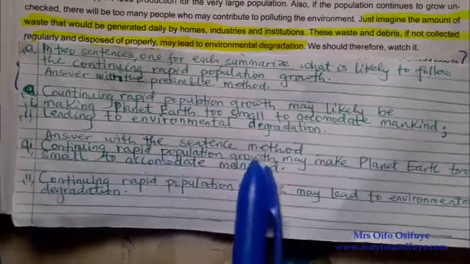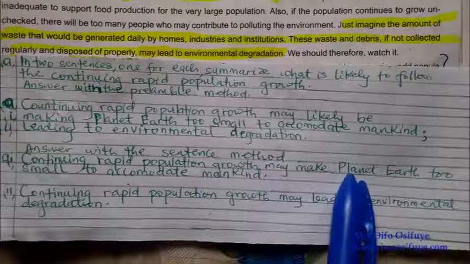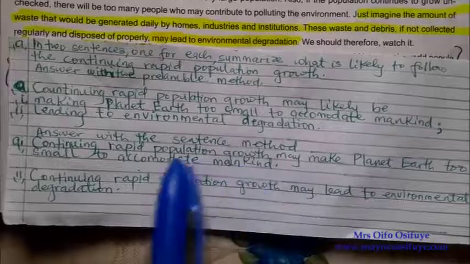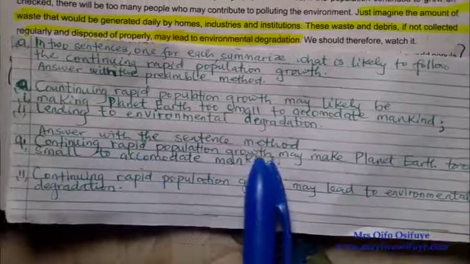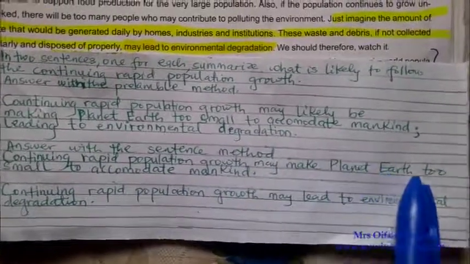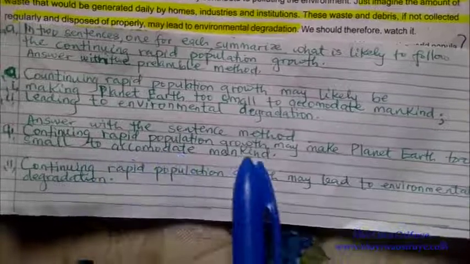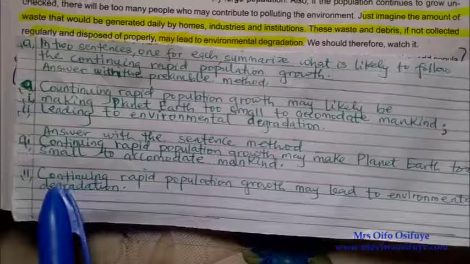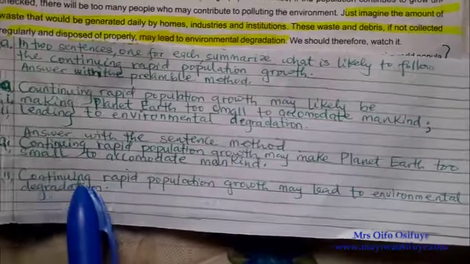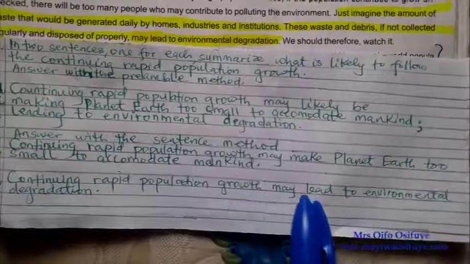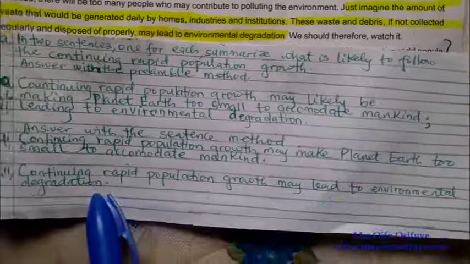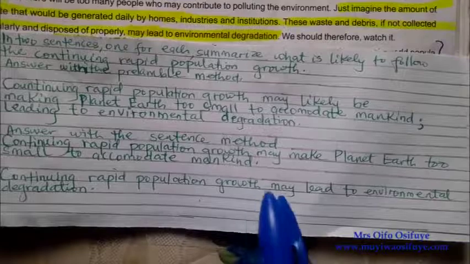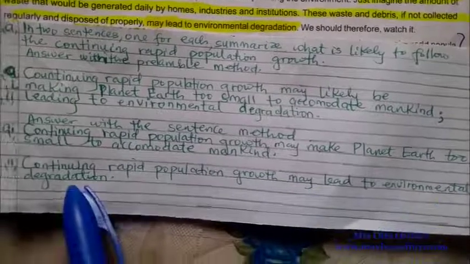Continuing rapid population growth may make planet Earth too small to accommodate mankind. That is sentence 1. Sentence 2. Continuing rapid population growth may lead to environmental degradation.